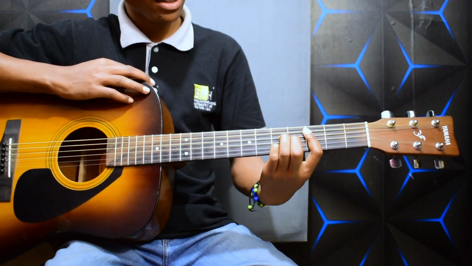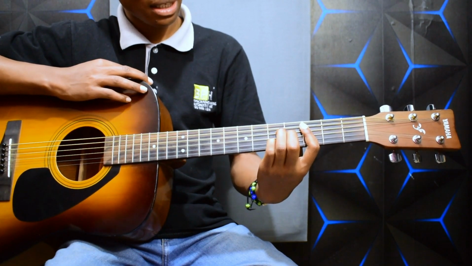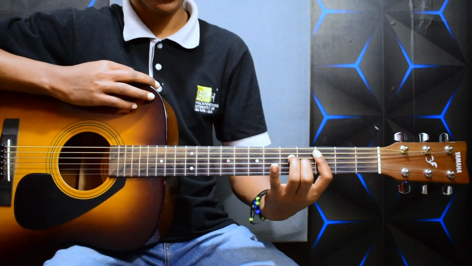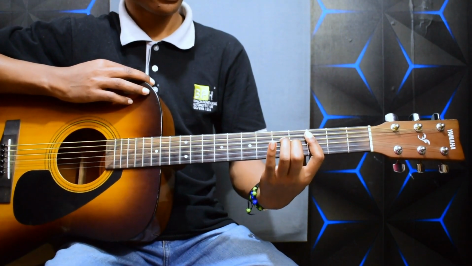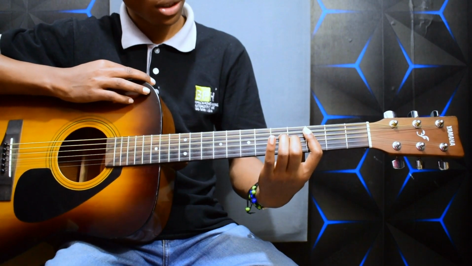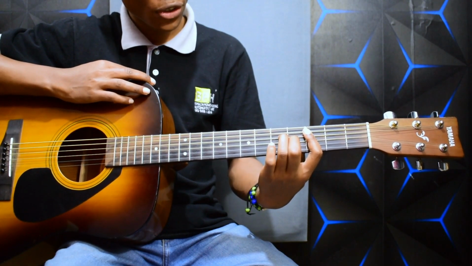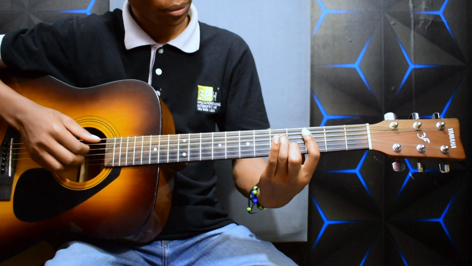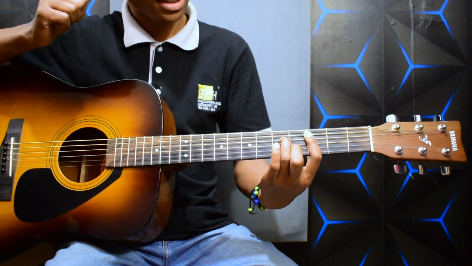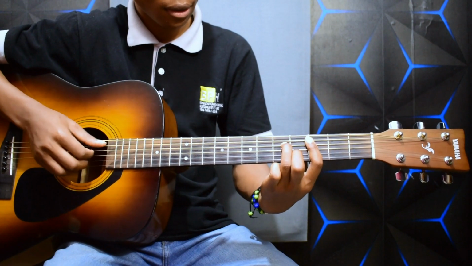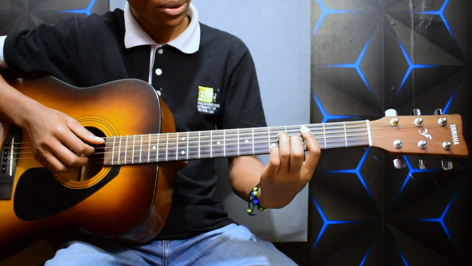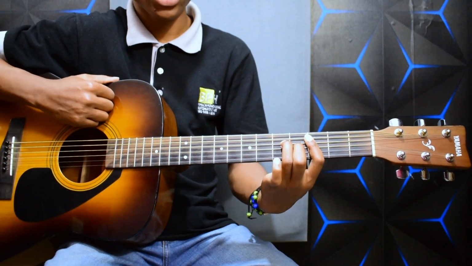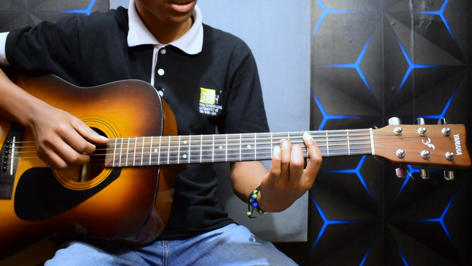For the C minor seventh chord, I'll just lift my little finger from the chord, okay? I'll just lift my little finger, and then the middle finger shifts from playing the G string to the B string, okay? And this becomes our C minor seventh chord. Okay, again, this was the C major seventh chord. I just lifted my little finger and then shifted the middle finger to the B string.